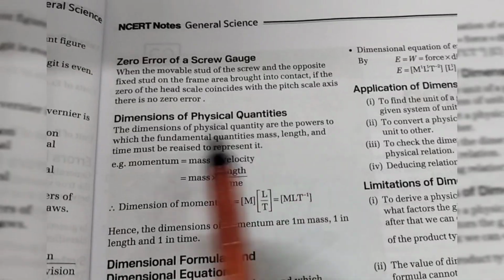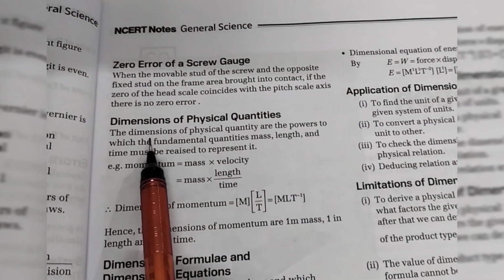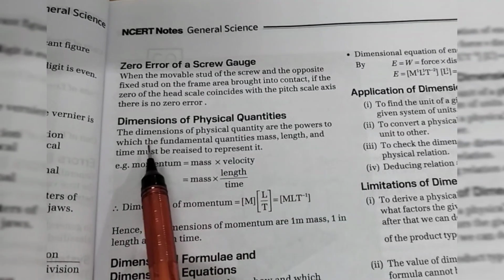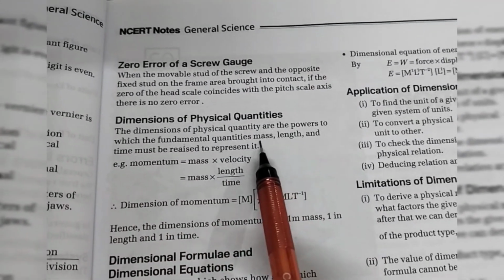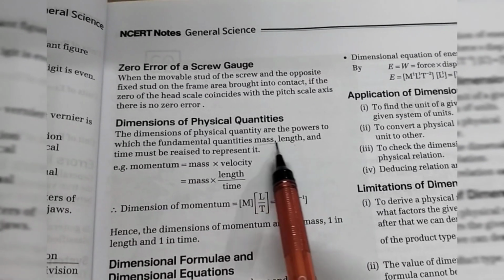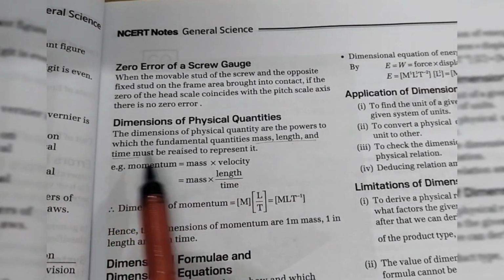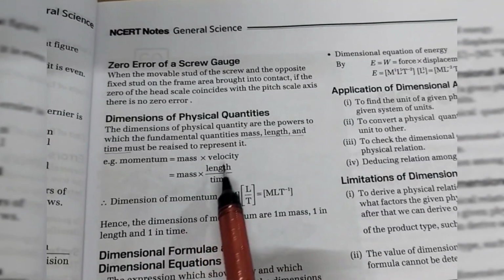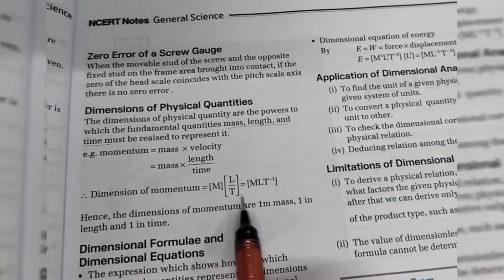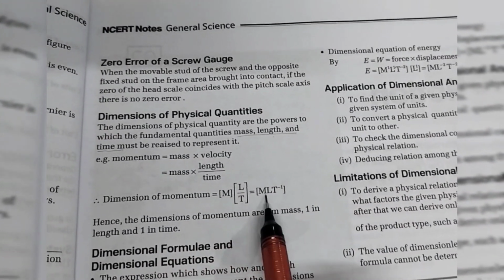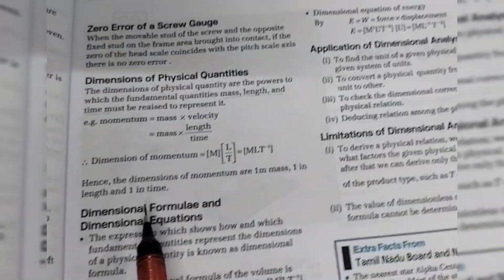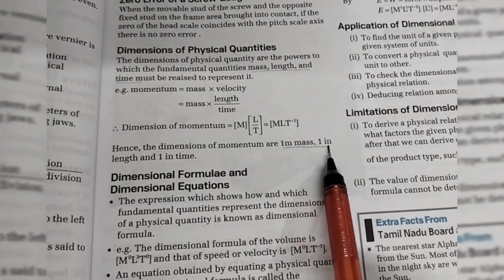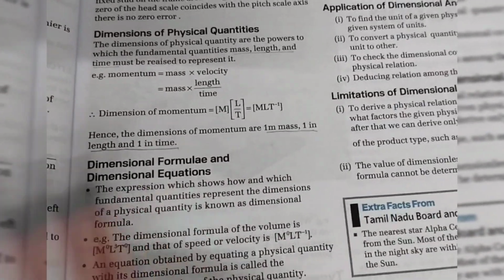Dimensions of physical quantities. The dimensions of a physical quantity are the powers to which the fundamental quantities mass, length and time must be raised to represent it. Momentum is equal to mass into velocity, or mass into length upon time. So the dimension is written as M L T to the power minus 1. Hence the dimensions of momentum are 1 in mass, 1 in length and minus 1 in time.